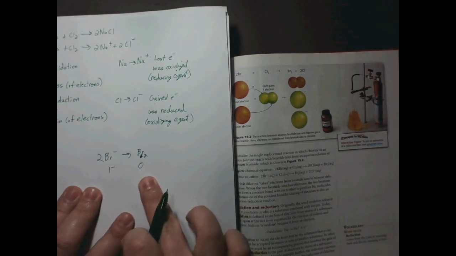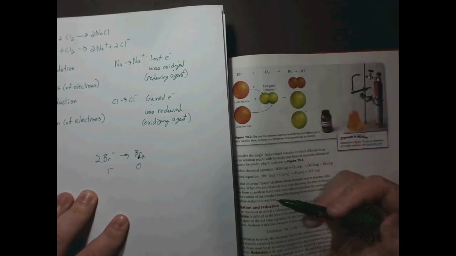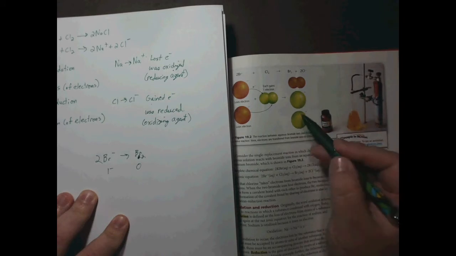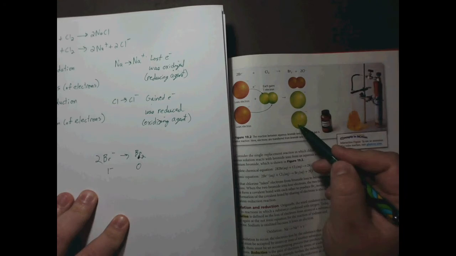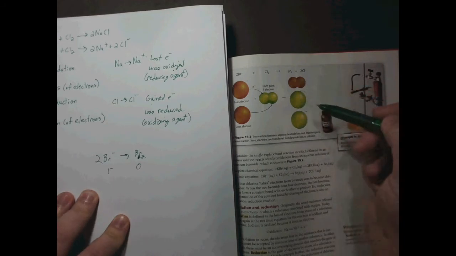It lost electrons. If it lost electrons, what was it? Bromine was oxidized. By what? Chlorine. So chlorine is the oxidizing agent. But chlorine was reduced because it gained electrons. So if chlorine's the oxidizing agent, that means bromine is the reducing agent. It causes reduction.